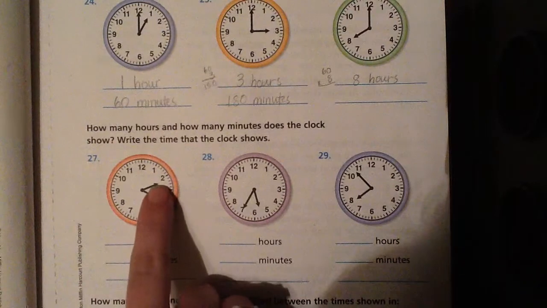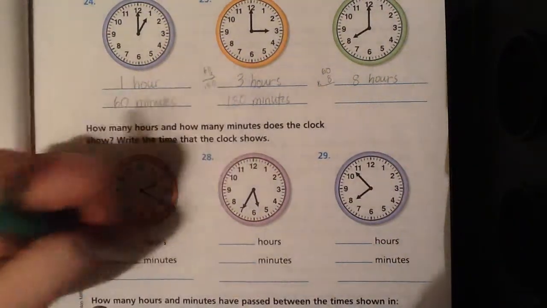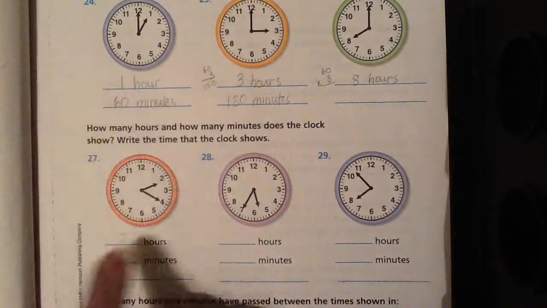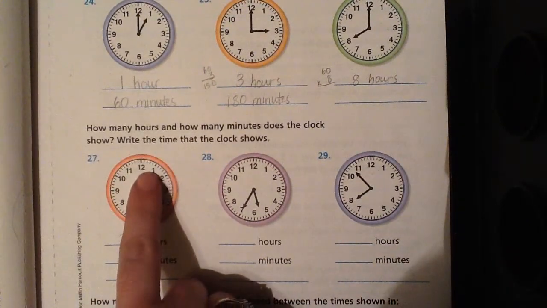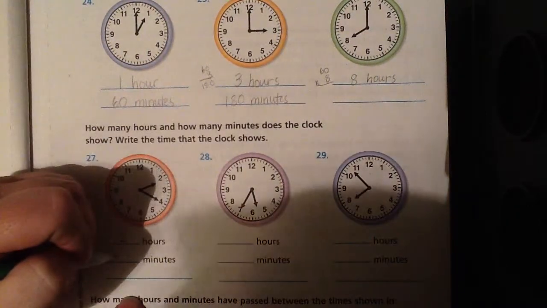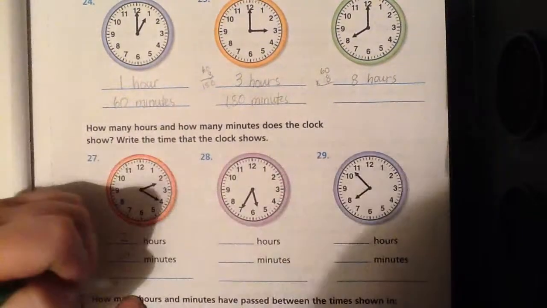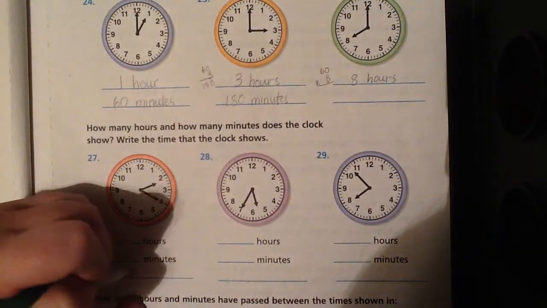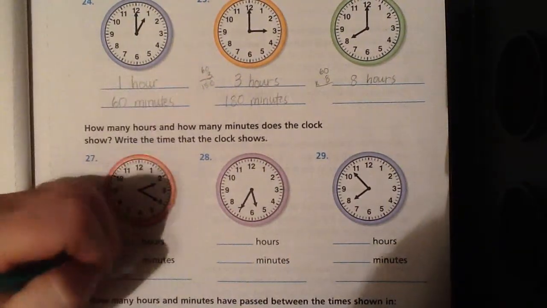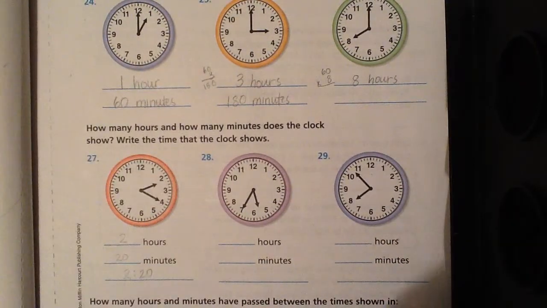The hour hand comes right after the 2, so we're going to have 2 hours. And how many minutes? Count by 5s. 5, 10, 15, 20. So my time is 2, there's your colon, 20. Go ahead and complete 28 and 29 on your own.